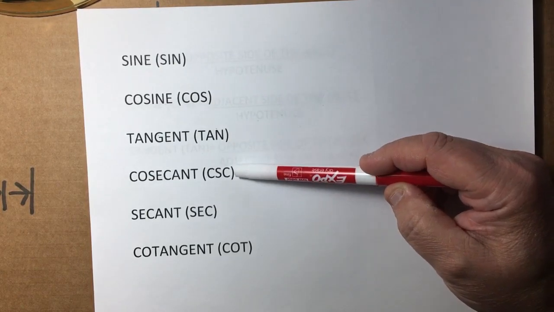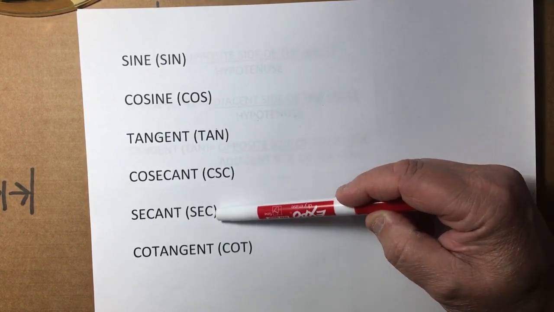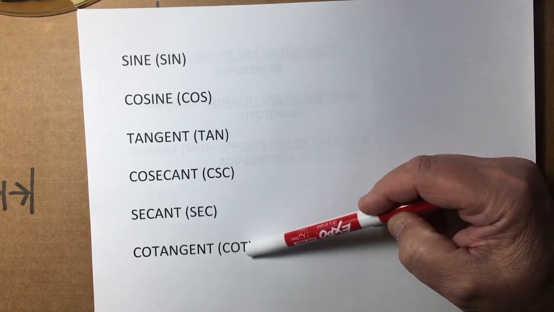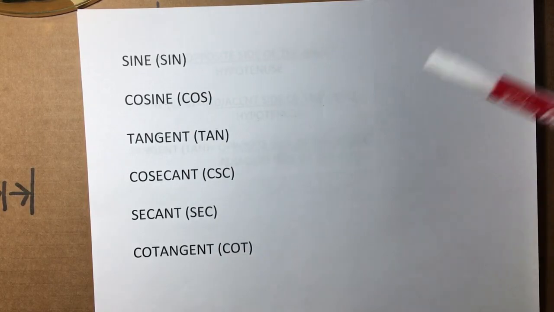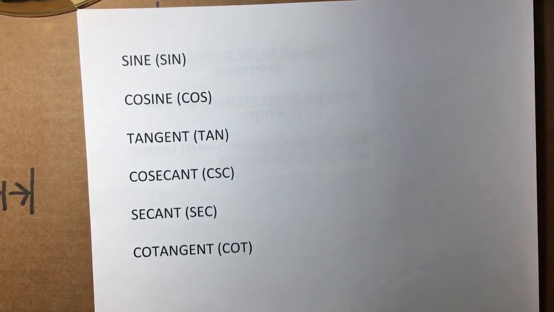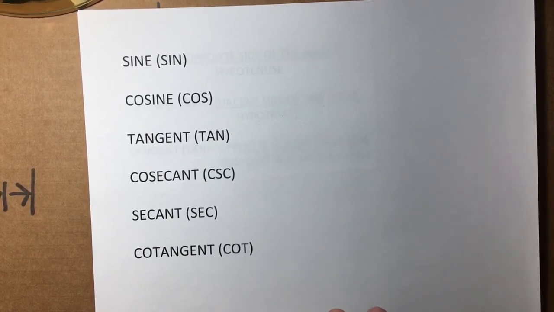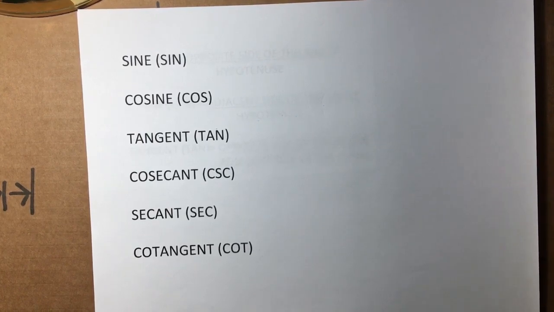Cosecant, abbreviated CSC. Secant, SEC. And cotangent, COT. These are what we call the 6 trigonometric ratios, meaning they are fractions of the sides of a triangle. One side of a triangle, the measure of it, let's say it's 6 inches, over another side of the triangle. Okay, that's what these are.